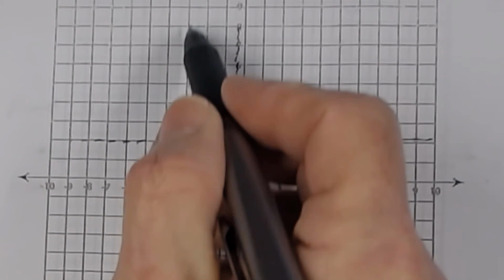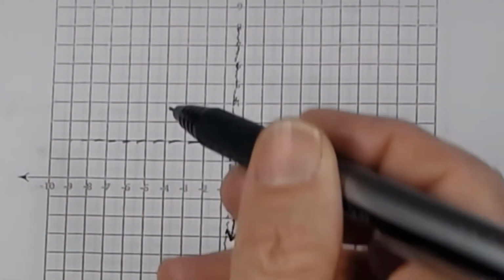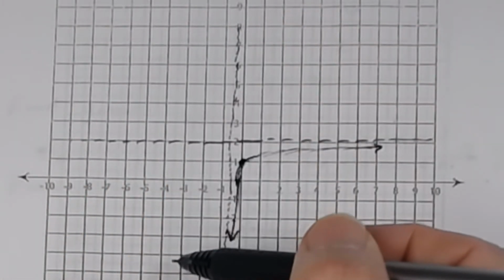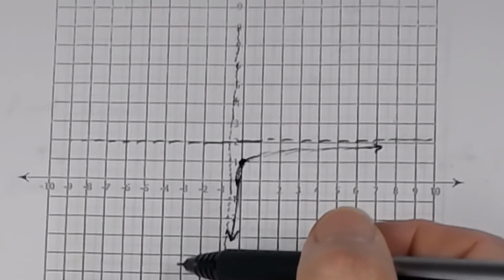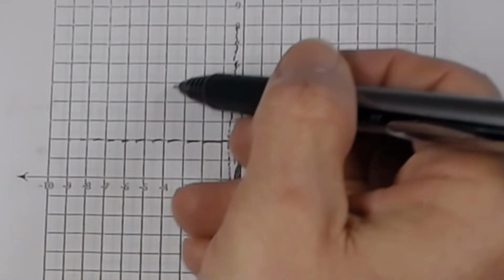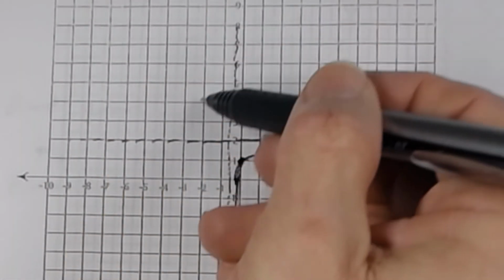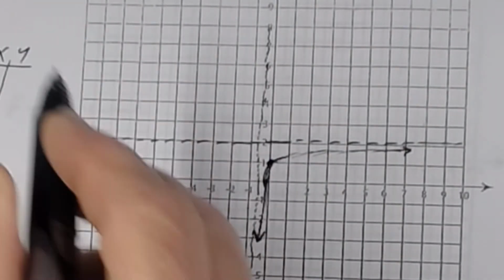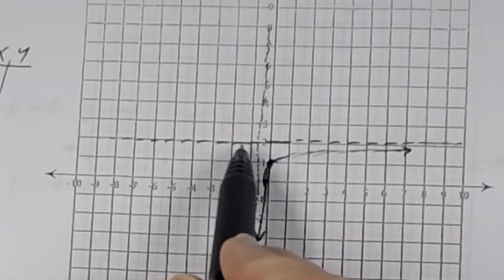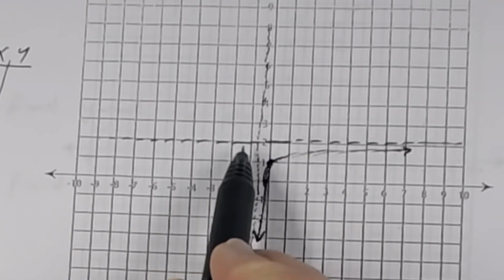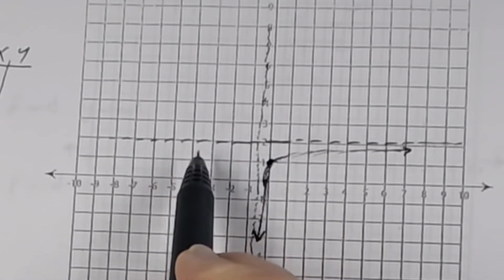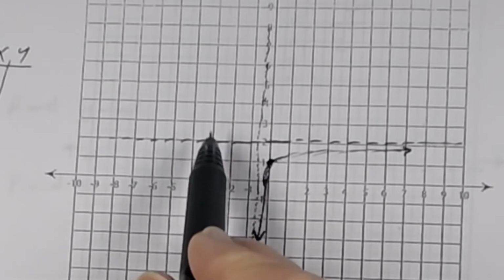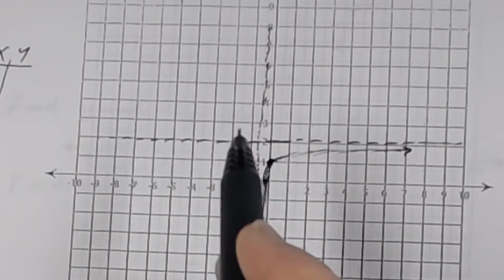So the graph has to be on top. Either the graph is above the horizontal or it's below. Which one is it? Above. So it has to do something like this. And all you do is the t-table, watch. Give me an x value to the left of the vertical asymptote. Let's choose a different one. Negative 3? Yeah. Negative 3.